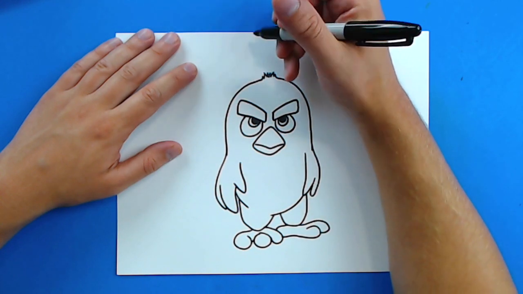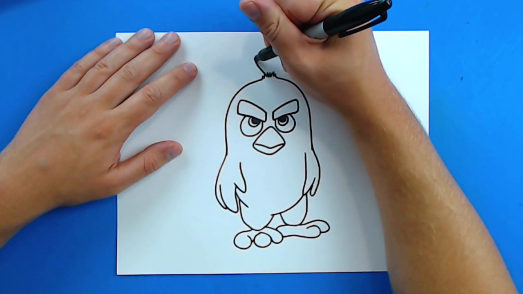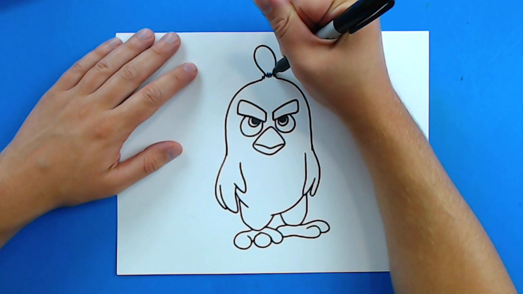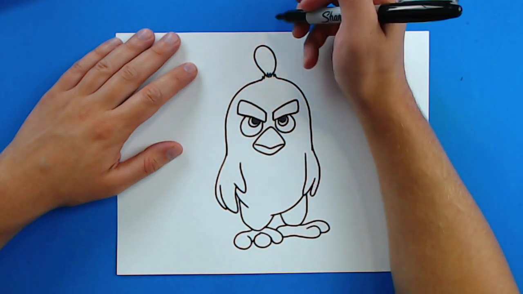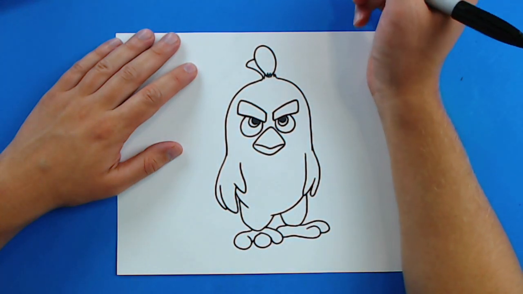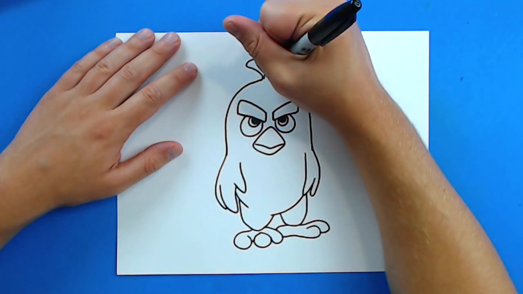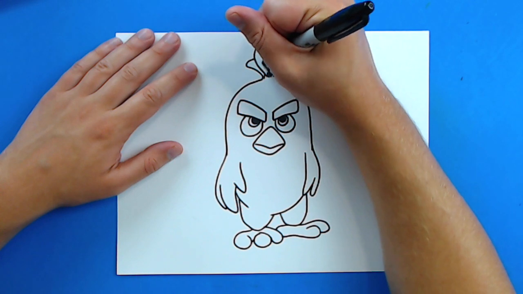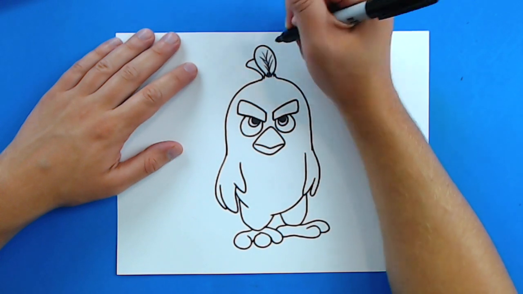Then he's got two feathers up here, so I'm going to start by just drawing kind of like an oval shape that goes around like this. And then I'm going to make another one that comes around here. Then I'm going to draw a line down the center and throw a couple little extra lines around here.